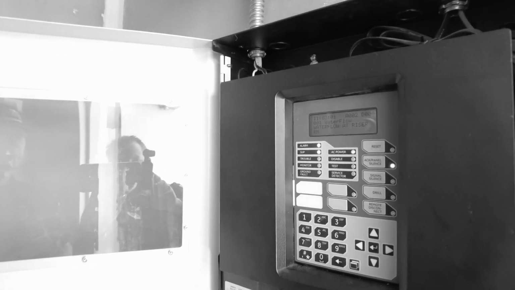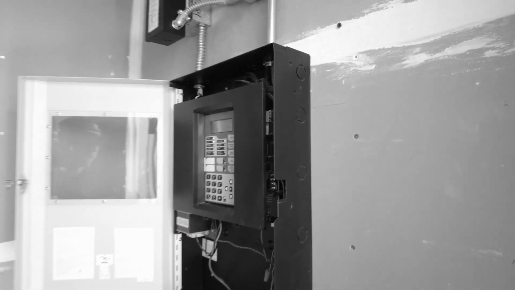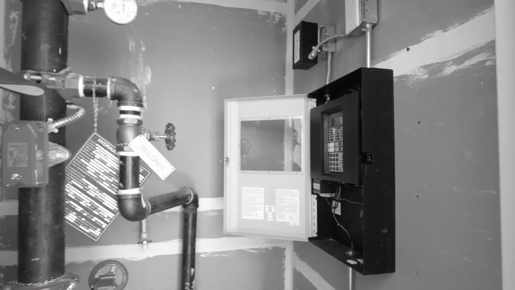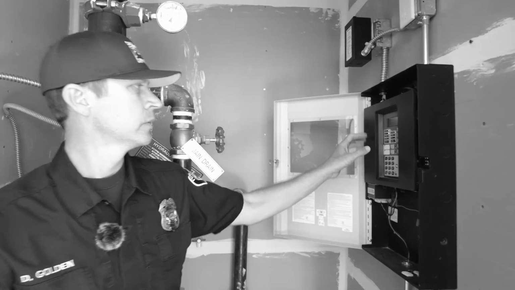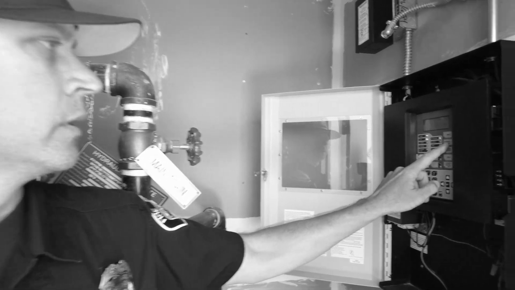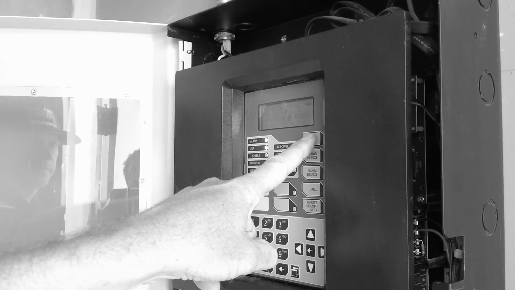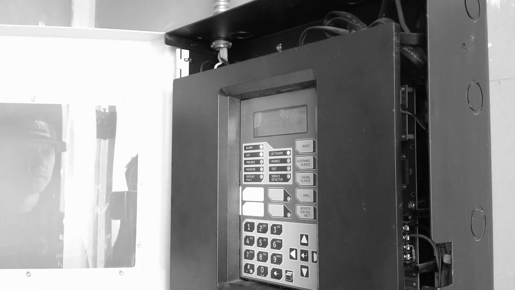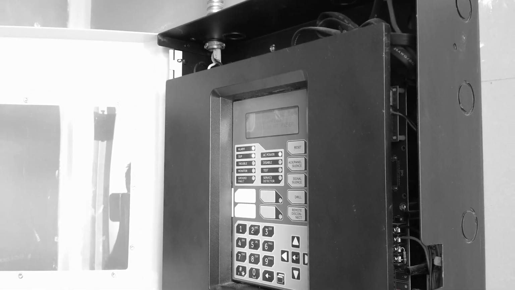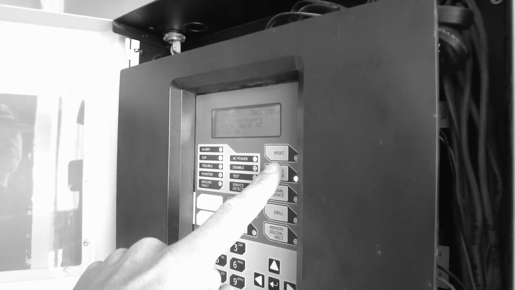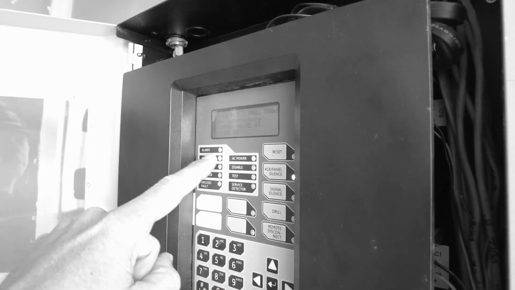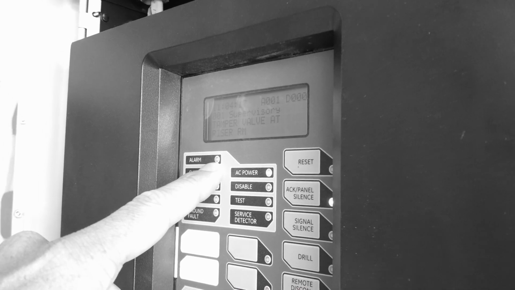Now it's appropriate to take the system out of alarm if you have corrected the alarm condition. And the way to do this is to do a master reset. So you hold the reset button, and the system should go through a reset process. As you can see, our system has reset. The alarm condition LED is no longer lit.